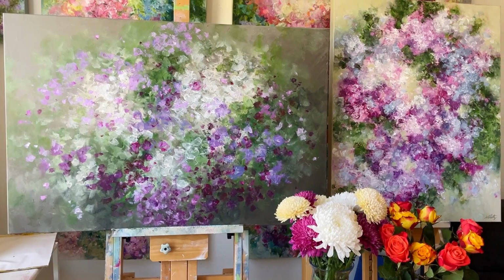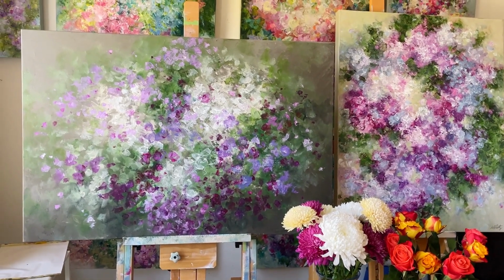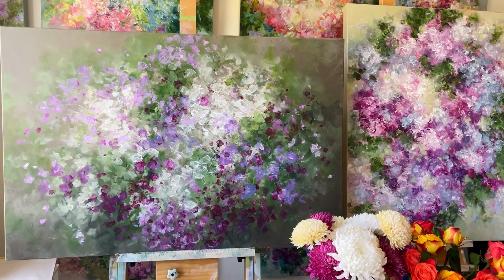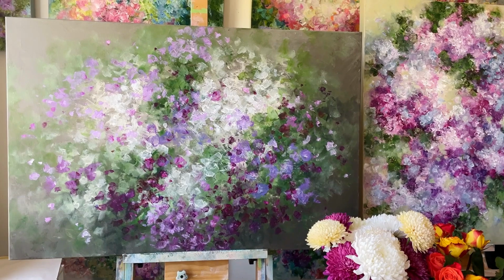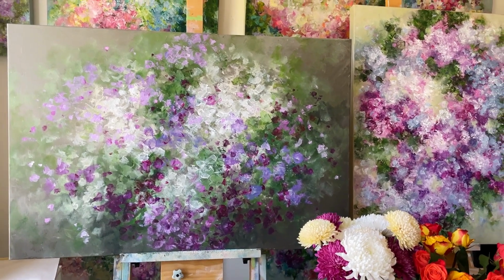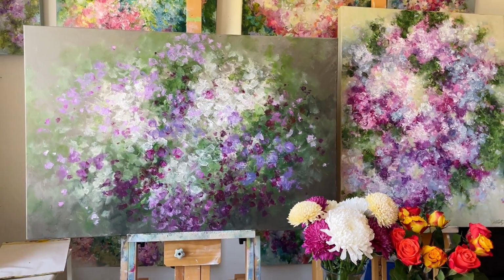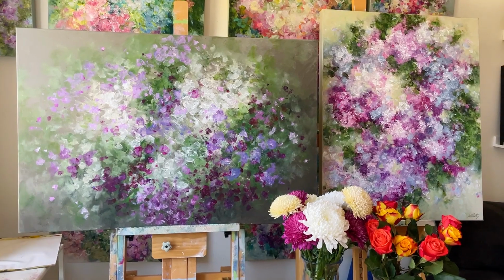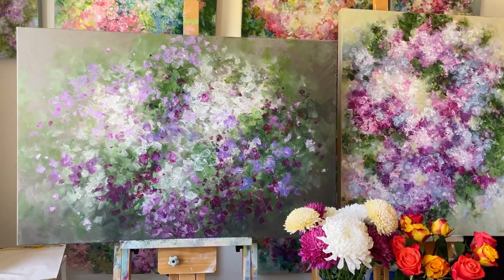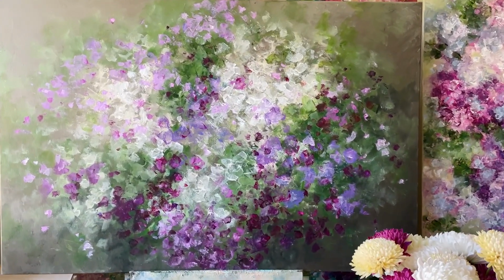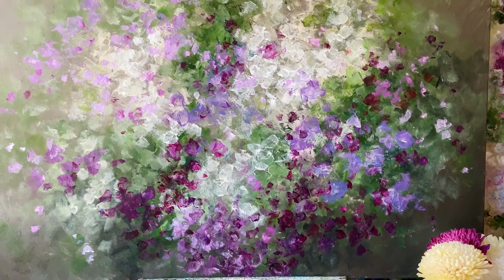So here's the finished painting. I ran a little short on daylight yesterday, as the days are really getting shorter and shorter very quickly now. So I came back into the studio this morning and just finished up this painting, added a few more touches to it. And I'm going to come in a little closer so you can see.